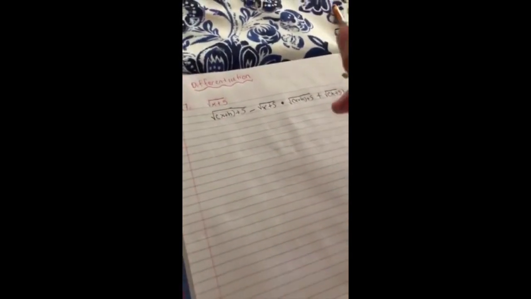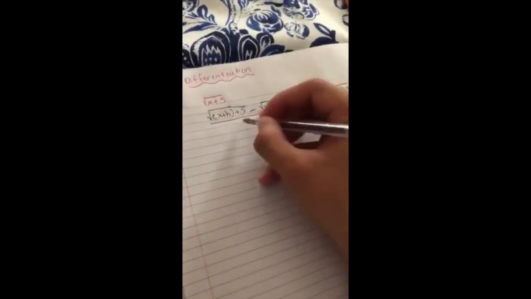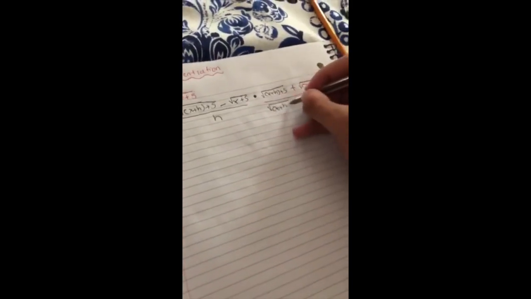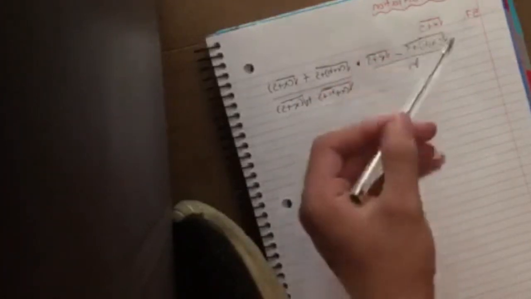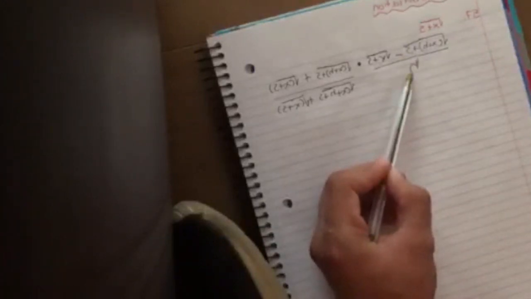Okay, now we have this. And you're going to divide it by h, and that h is going to multiply the same thing. Once you get to this step, you're going to multiply this by this, this by this, like conjugating. Then you multiply the h to this one and this one.